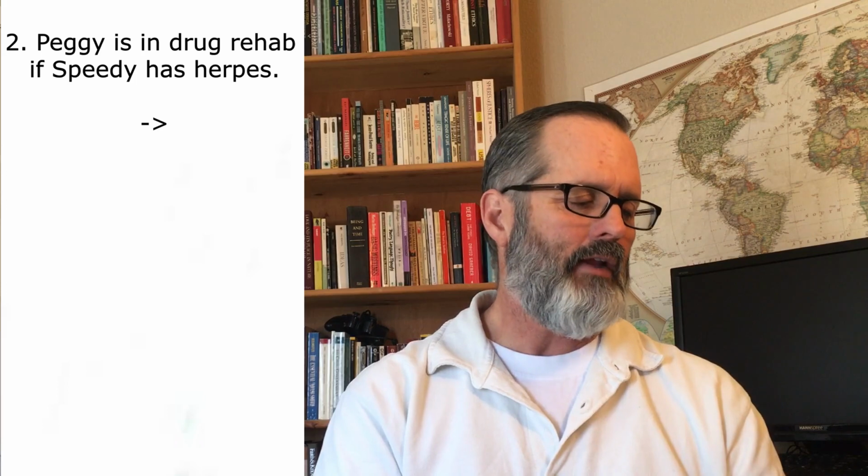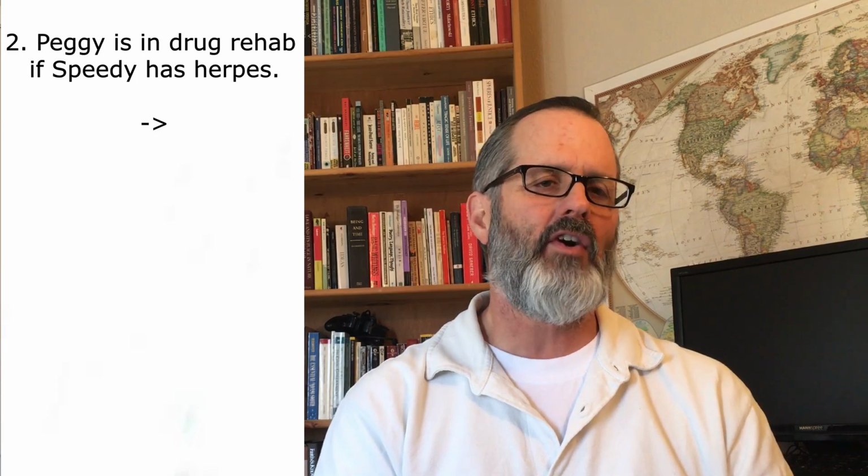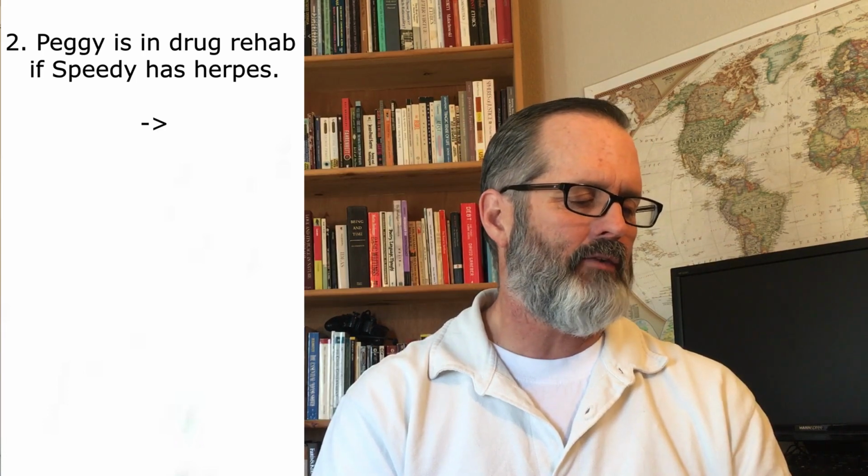So when we look at our sentence, it says, Peggy is in drug rehab if Speedy has herpes. Well, we need what happens first to be on the left of our arrow and what happens second to be on the right because we want SL to be clear. English is often confusing in its causal order, but SL isn't. So look at it. What happens first? Peggy is in drug rehab if Speedy has herpes.